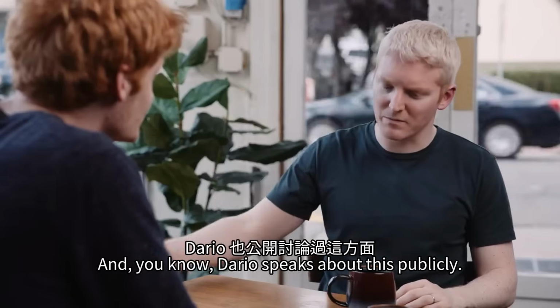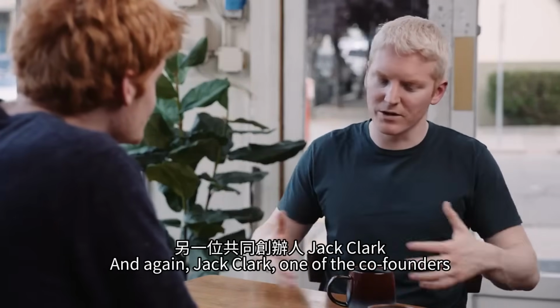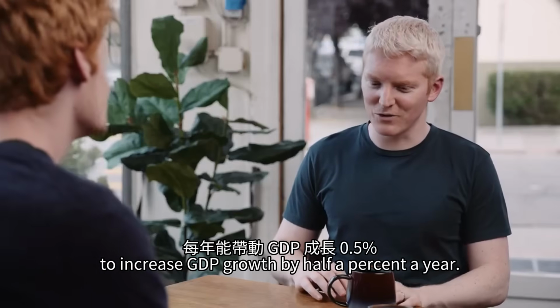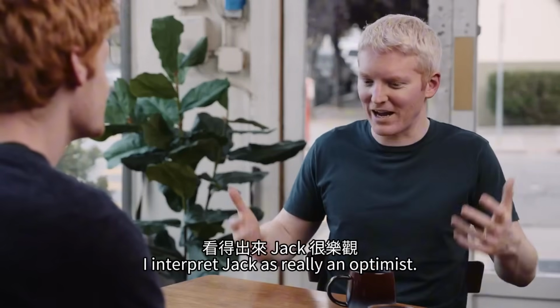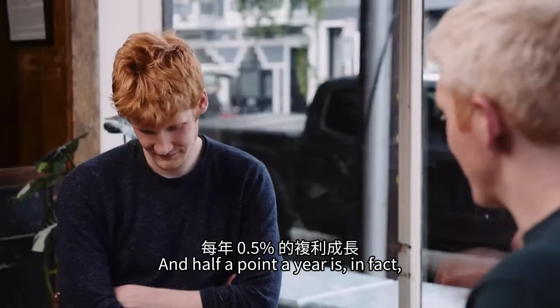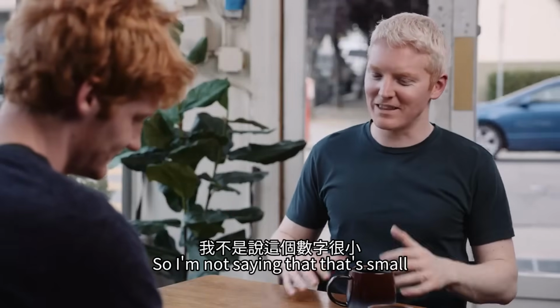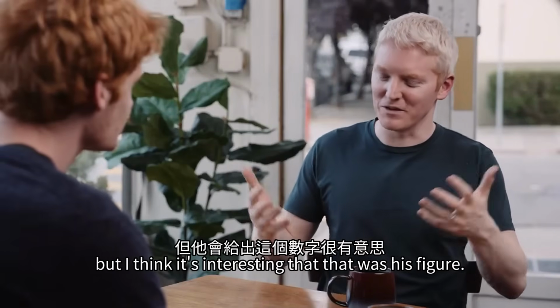And Dario speaks about this publicly. He's written about it, et cetera. And again, Jack Clark, one of the co-founders, said that he expects AI to increase GDP growth by 0.5% a year. I interpret Jack as really an optimist, and 0.5 point a year is in fact a lot of incremental GDP when compounded. So I'm not saying that that's small, but I think it's interesting that was his figure.